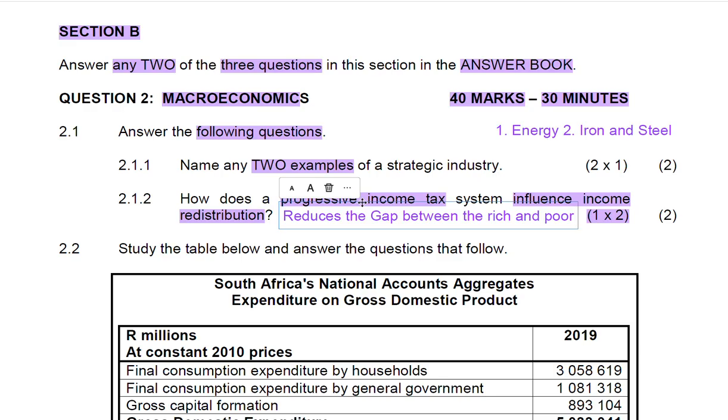So imagine if everyone was taxed 18% in South Africa. It would mean that people that are earning very high compared to the low income earners will have way more money than those people that are getting paid less. So for government to reduce that gap in terms of wealth, government is then putting what we call progressive income tax to reduce the gap between the rich and the poor. So the main thing that the marker will be looking at is that you talk about the reduction of the gap between the poor and the rich.